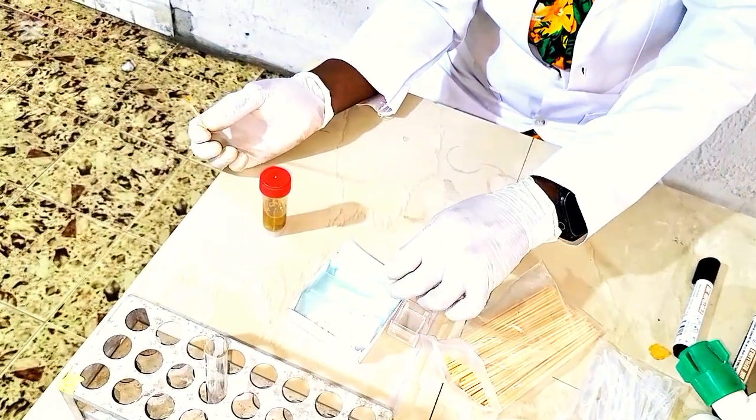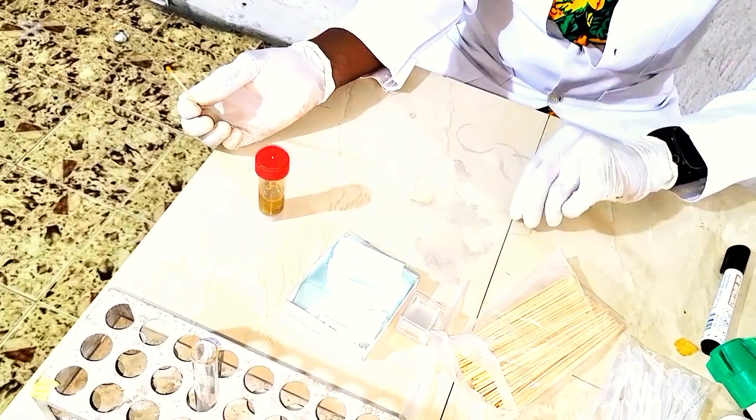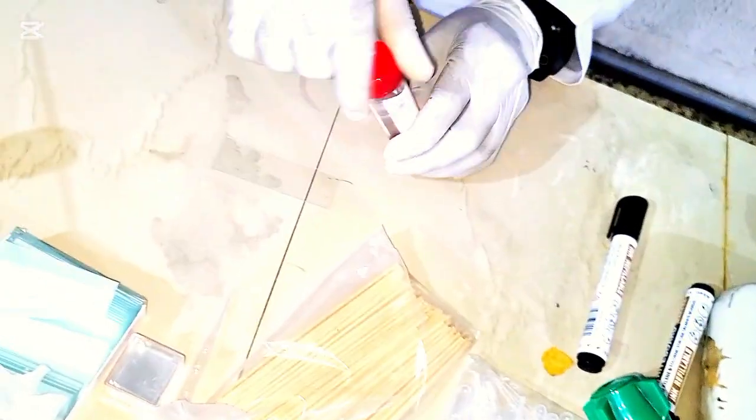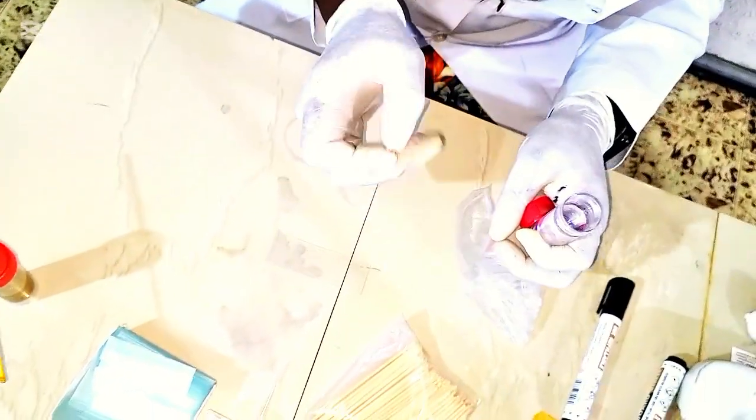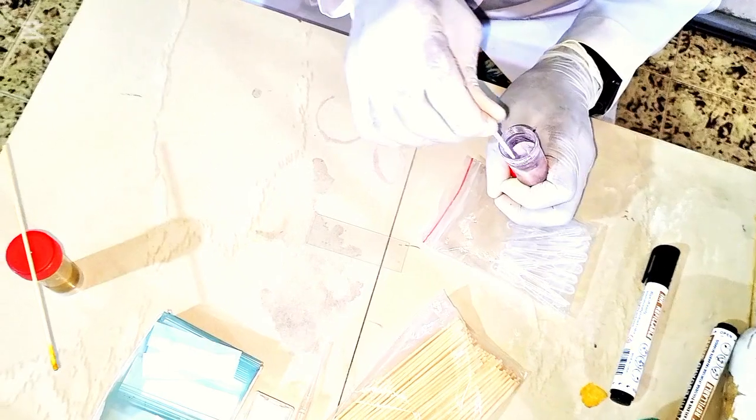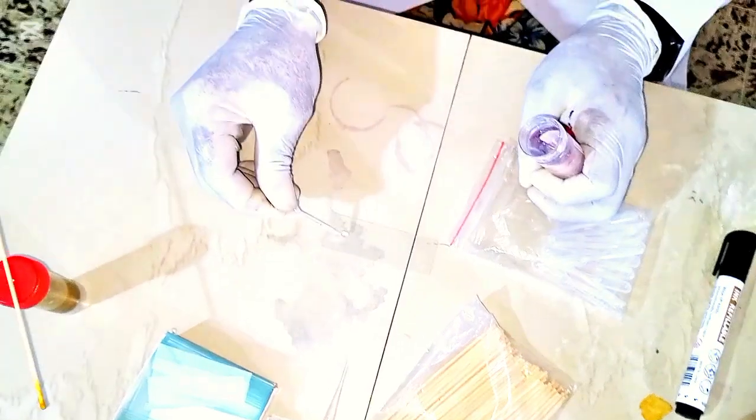So now you get a clean grease-free slide. We have a normal saline. You put a drop of normal saline at one end, just like I told you.